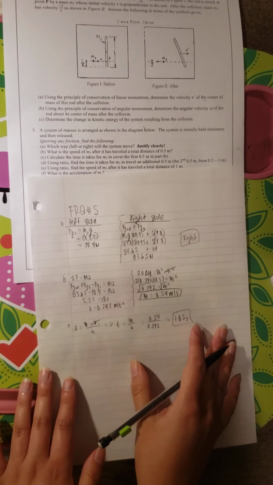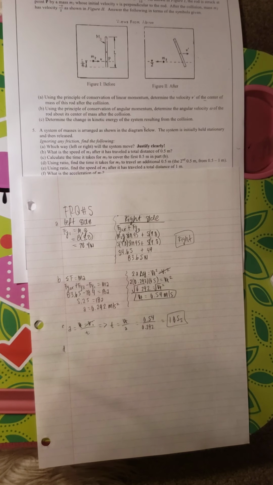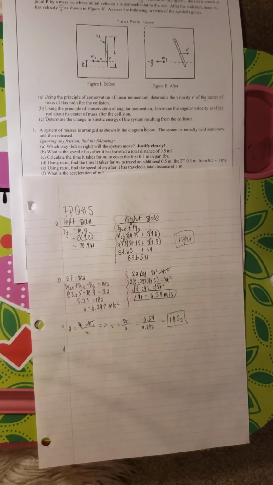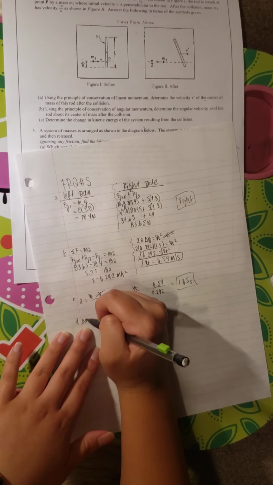Alright, on to part D. Using a ratio, find the time it takes for M3 to travel an additional 0.5, the second 0.5 from 0.5 to 1. Okay, so let's find the second time. We can set up our distance formula.